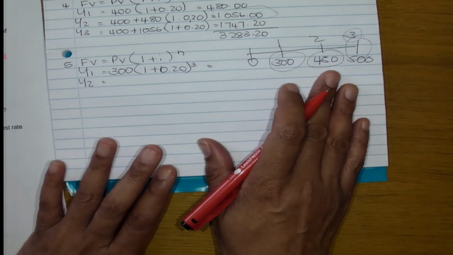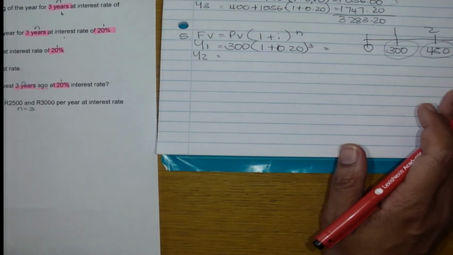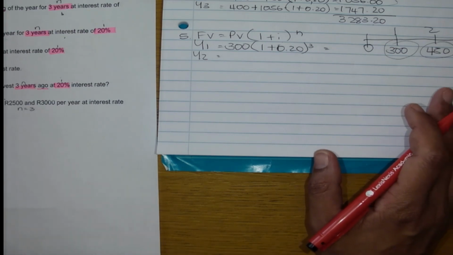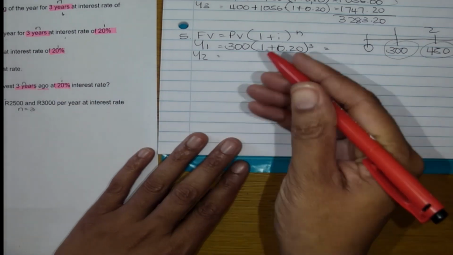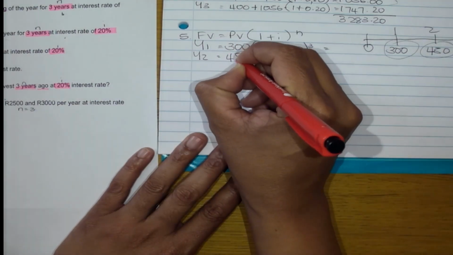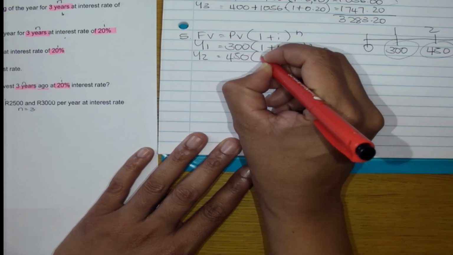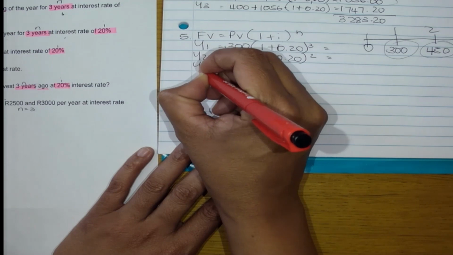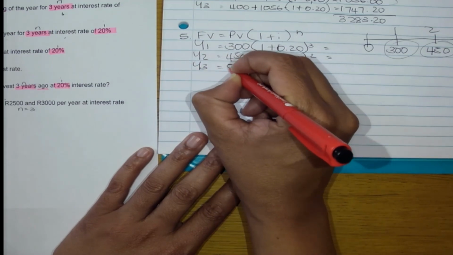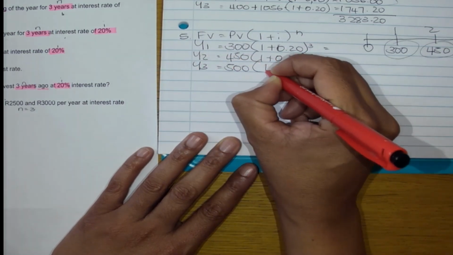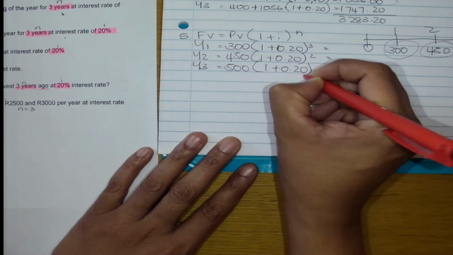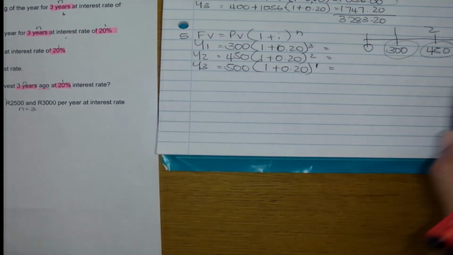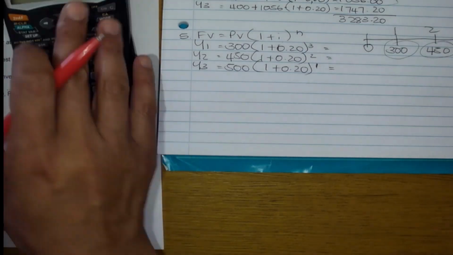When do I apply this? When the question says nothing about you deposited it at the beginning or you deposited it at the end. You just do it like normal. So here you're just going to say 450, 1 plus 0.20 for 2 years. Year 3, you're going to say 500, 1 plus 0.2 for 1 year, and you will basically fill in your answers. Okay, let's do that quickly.